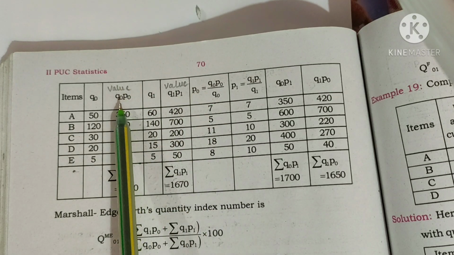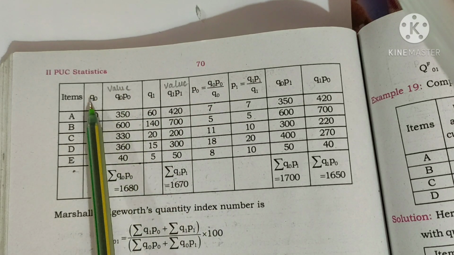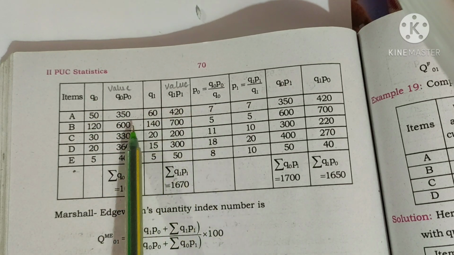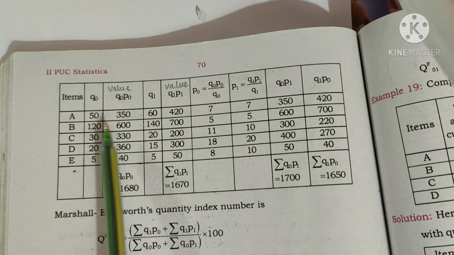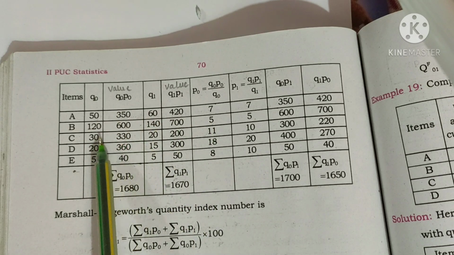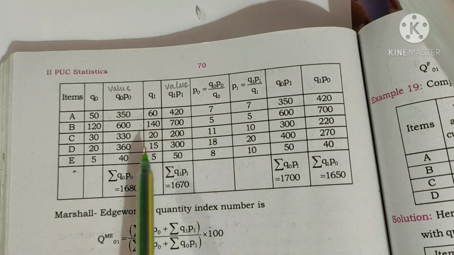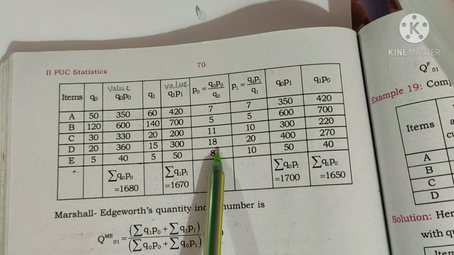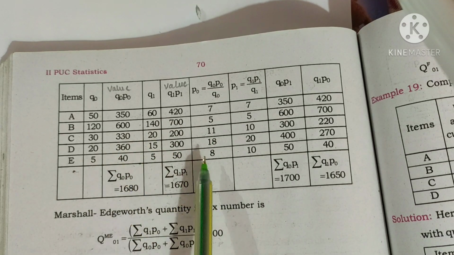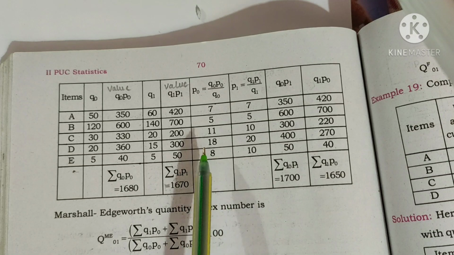How to calculate P0? It is Q0P0 divided by Q0. 350 divided by 50 will give you 7. 600 divided by 120 will give you 5. 330 divided by 30 will give you 11. 360 divided by 20 will give you 18. 40 divided by 5 will give you 8.